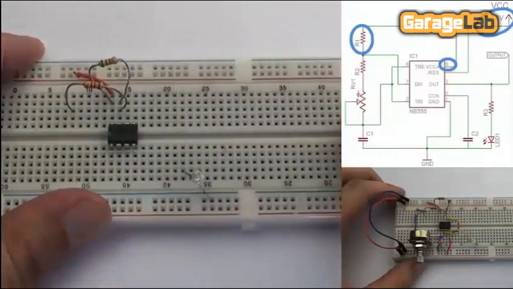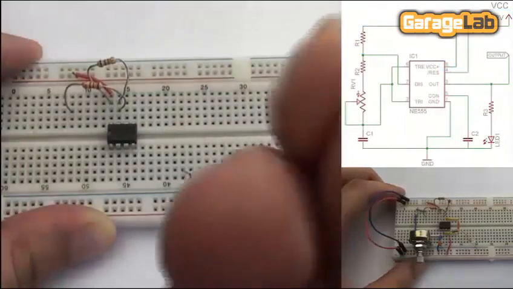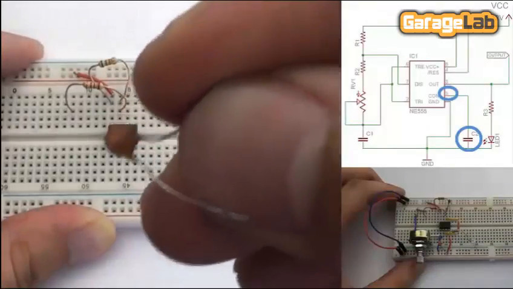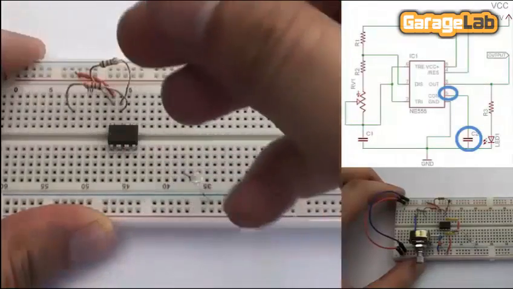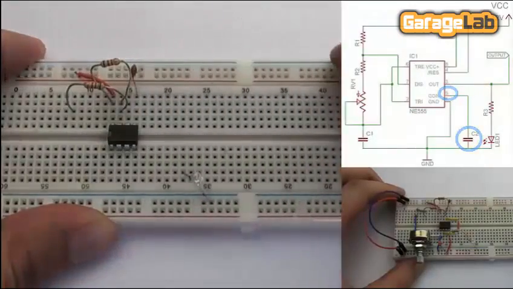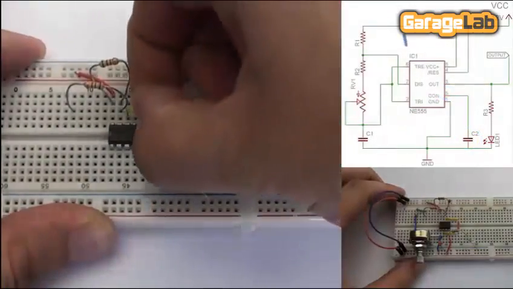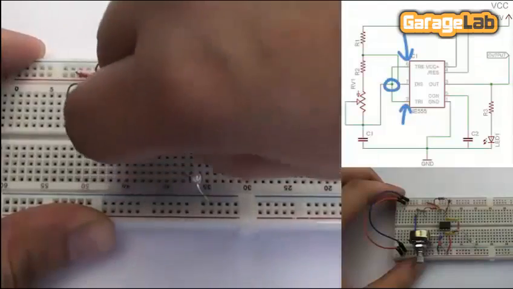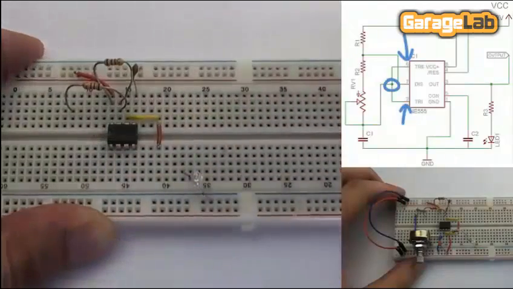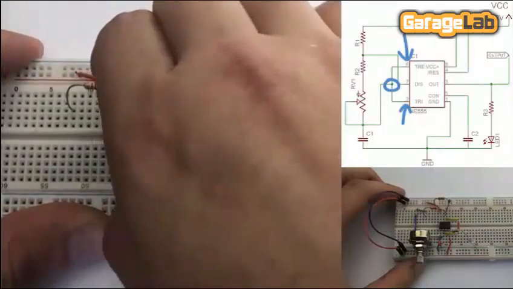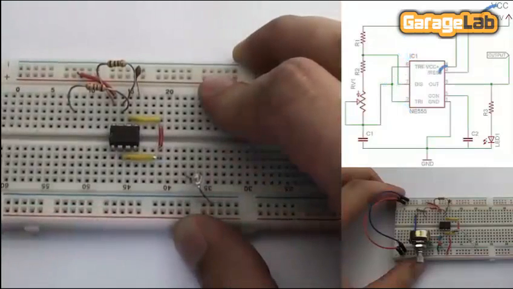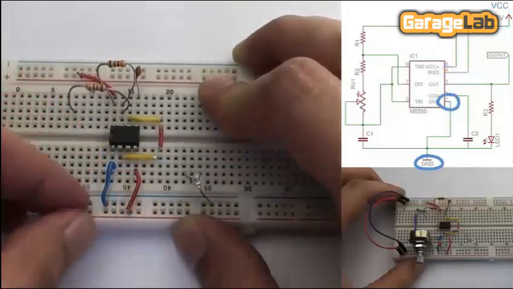Now we will connect the 10 nanofarads capacitor to the pin 5. One leg is placed in the pin 5 and the other leg is placed to the ground. Now, from the pin 6, we are going to go around the IC to connect the pin 6 to the pin 2, as you may see on the screen. Now connect the pin 4 to the VCC and the pin 1 to the ground.